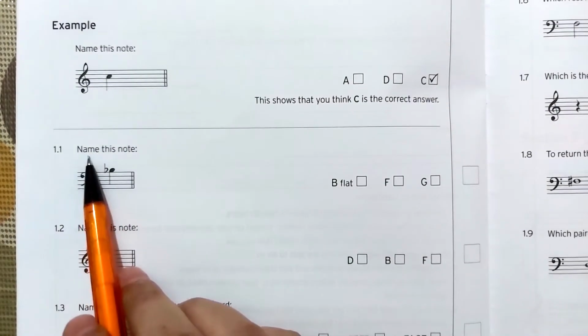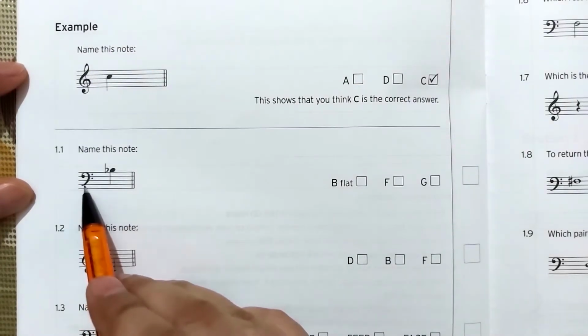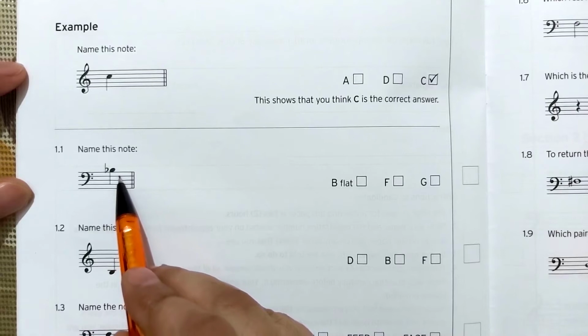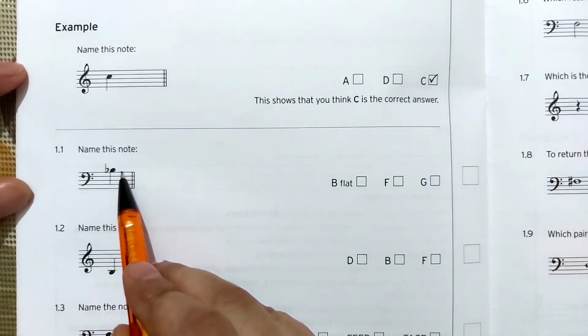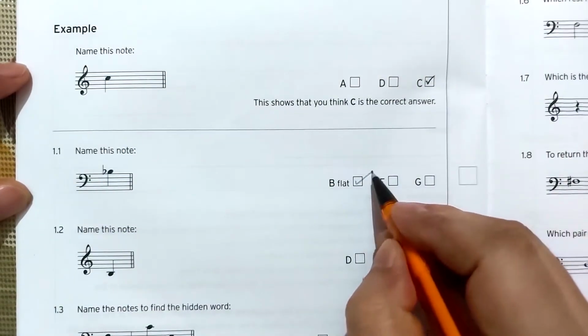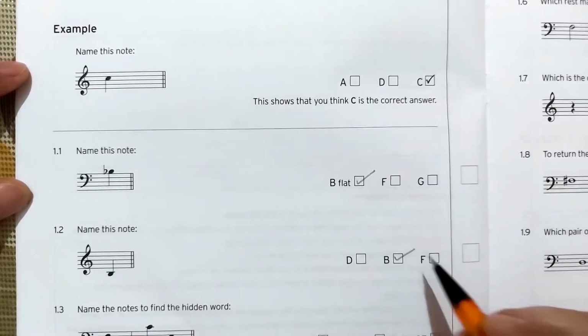It is: name this note. This is bass clef, and we use Good Boys Rise Fast Always: A, after A is B, and this has an accidental of flat, so this is B flat. Now next is name this note. This is treble clef and this is middle C. Before middle C is B, so this is a B.